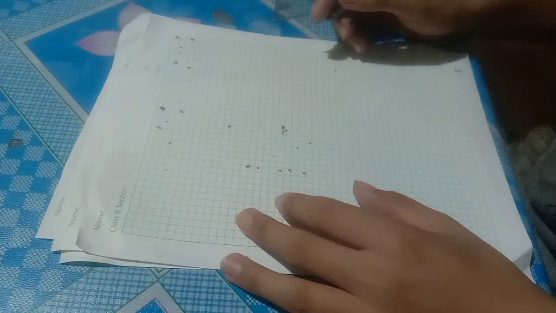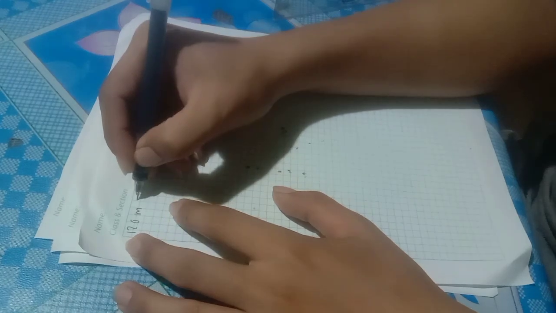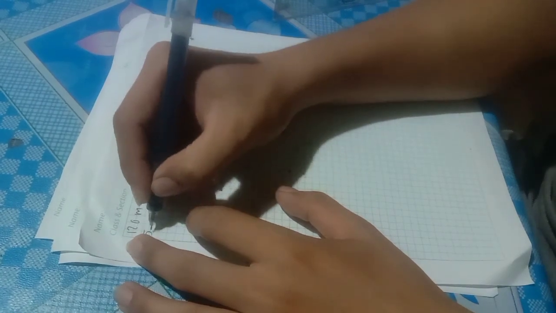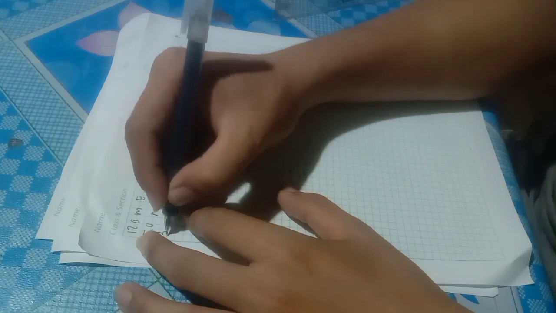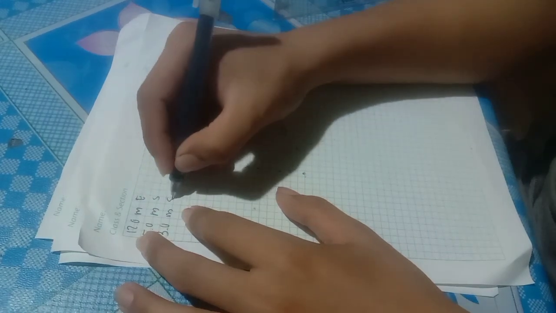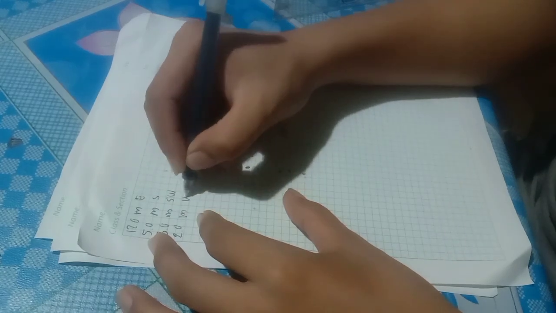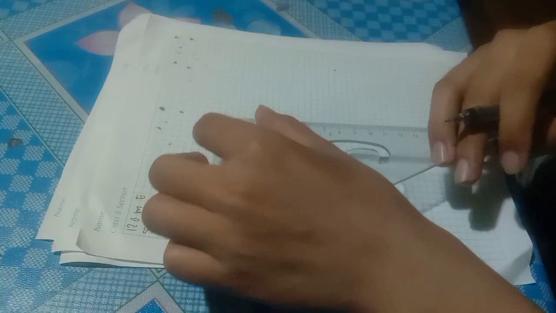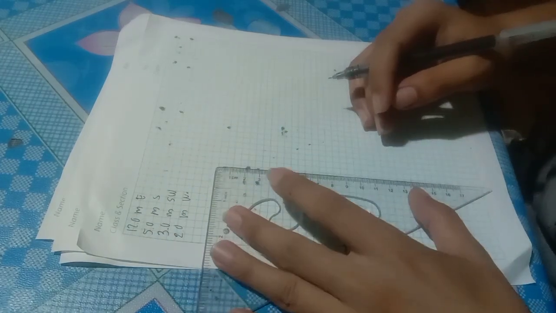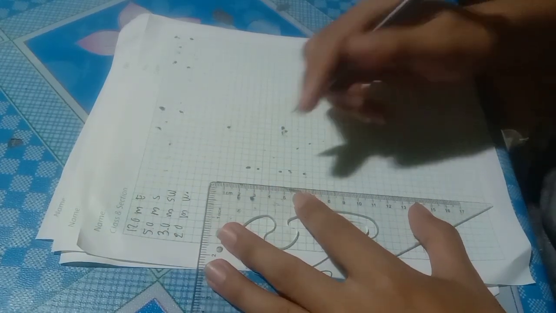Next example, and the givens are 12.0 m east, 5.0 m south, 3.0 m southwest, and lastly 2.0 m west. Again, we're gonna draw a line or a graph. Let's move it this way so that we can have enough space.